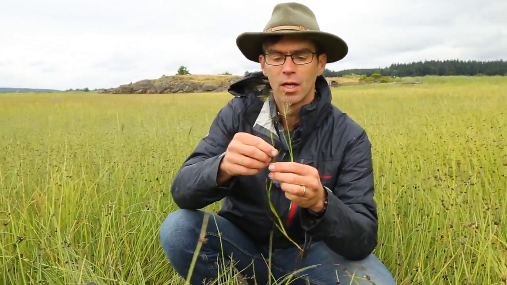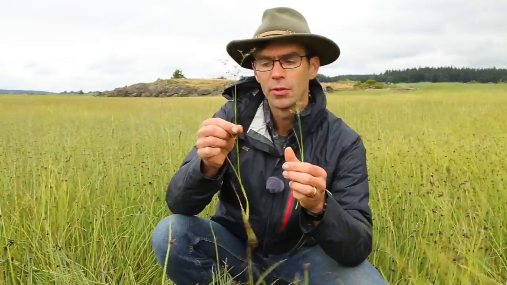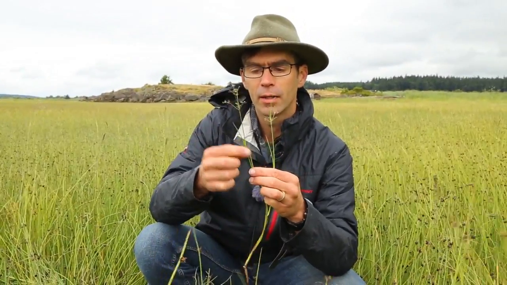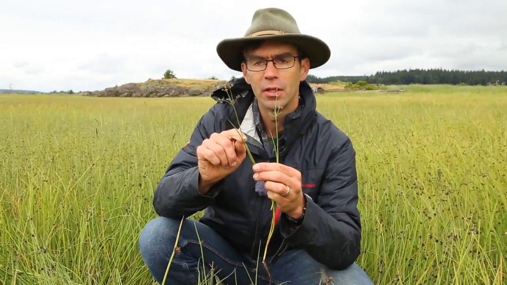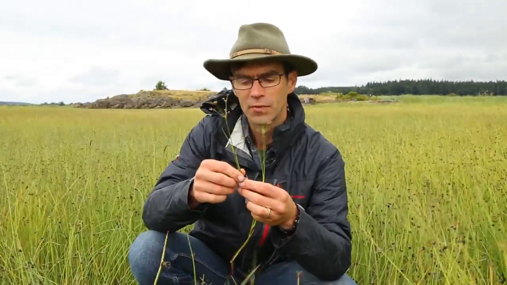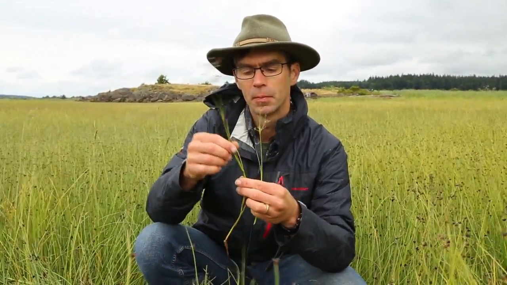It has a stem that is not perfectly round, it's sort of ovoid when you roll it, and the leaves kind of clasp around the stem. The leaves themselves are also kind of ovoid, a little bit more compressed than the stem.